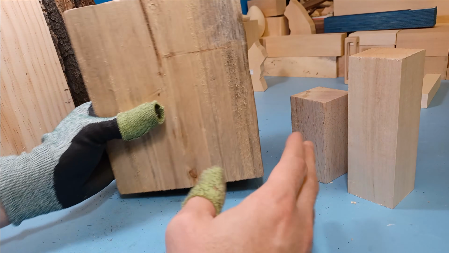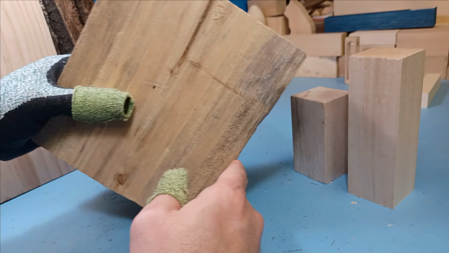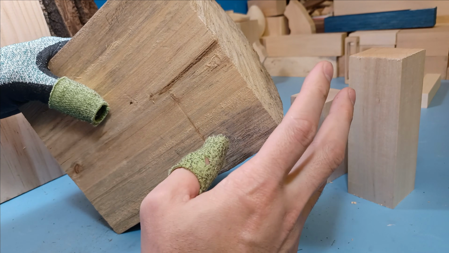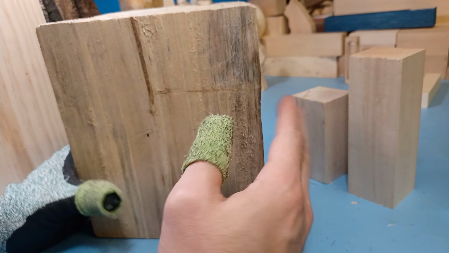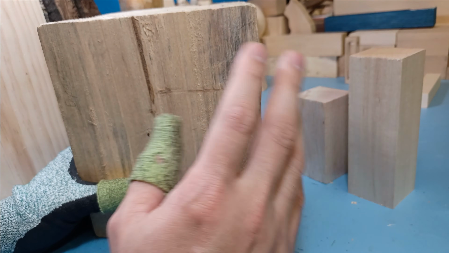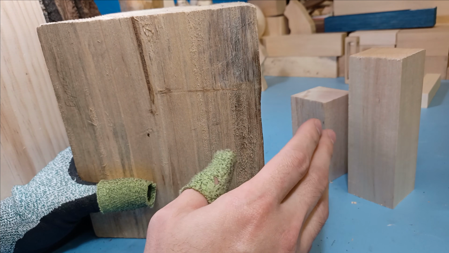Hey everybody, this is Brian from Carving is Fun, and this video is about a very important skill that you must learn when you're getting into whittling and wood carving, and that is finding the wood grain and determining which direction it is flowing. This is not a very hard skill to learn, and once you start seeing the little clues, it'll be very easy to find the wood grain from here on out.